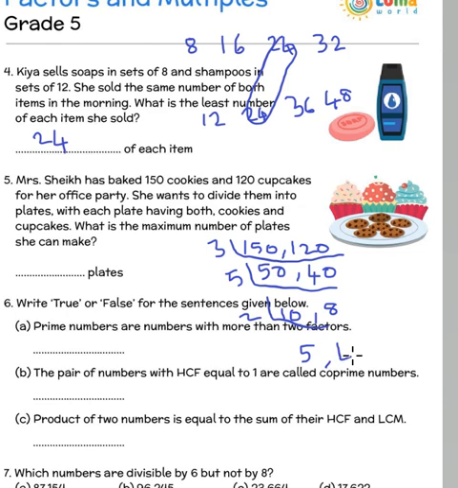So there's nothing else in common here. So we pause. And here when we multiply, 3 multiplied by 5 is 15, multiplied by 2 is 30. She can make a maximum of 30 plates. So this is 3 and this is 0 written beside it. Great. So now let's look at the next one.